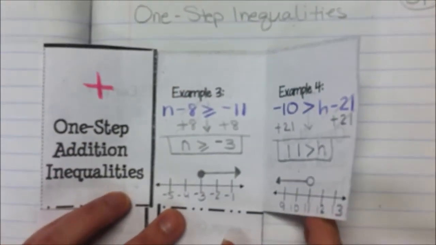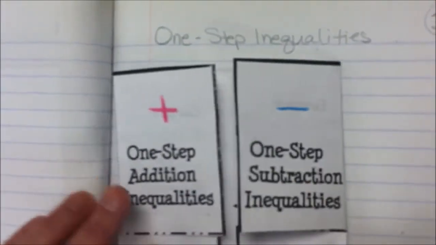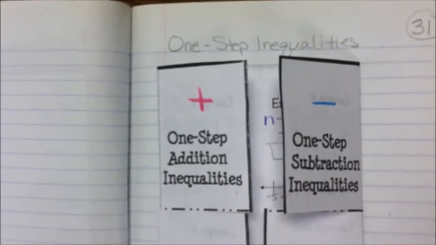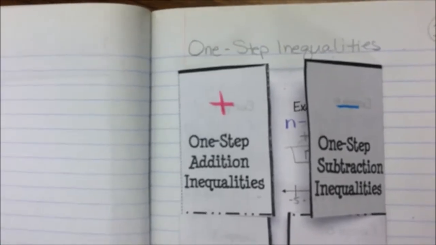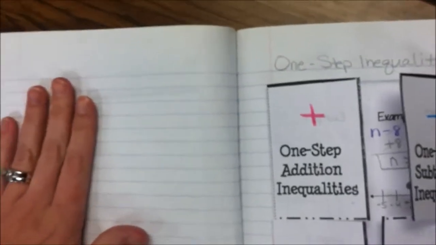Okay, that's our examples. On your homework tonight, you're going to have problems like those 4, but you're also going to have a couple that say write and solve the problem. And those examples I want us to write on this side of our notebook.